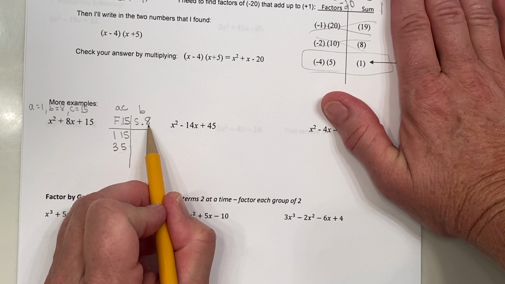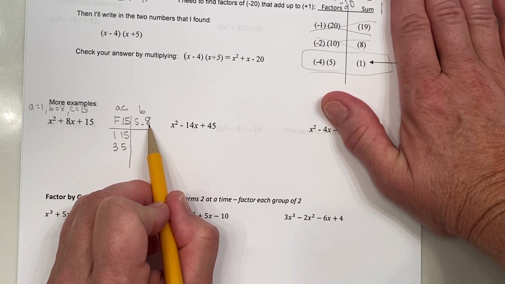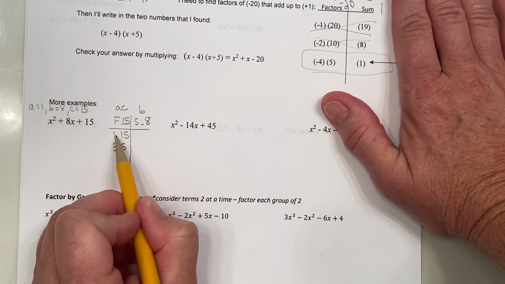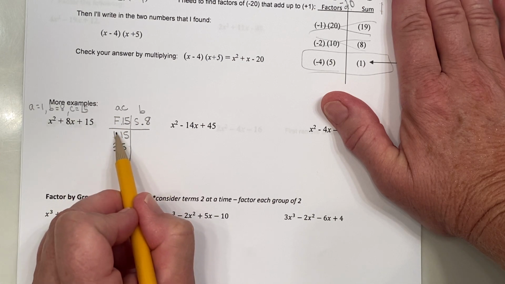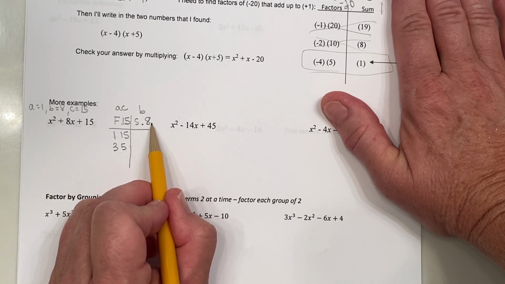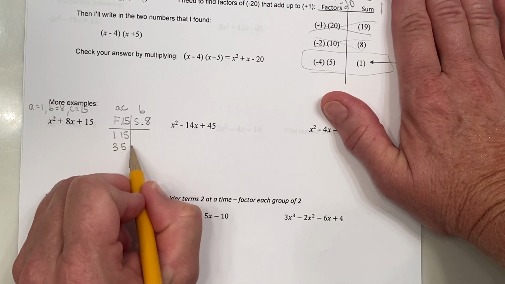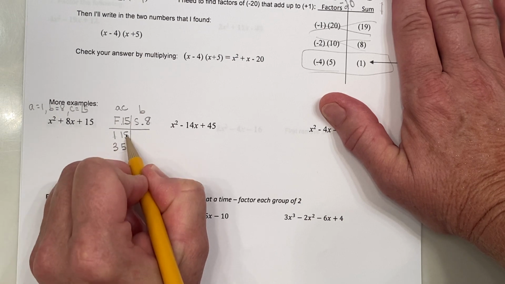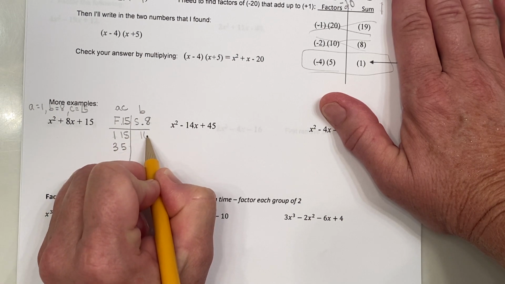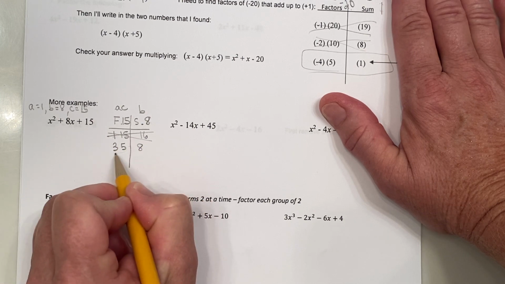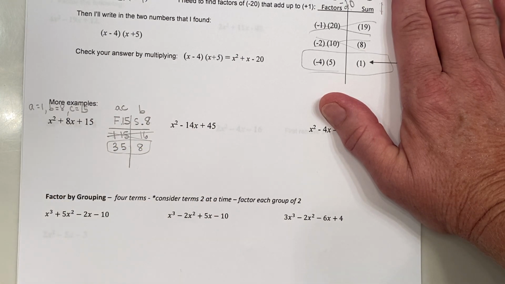All right, the sum has to be positive. So to get a positive 15 when I multiply, both these numbers have to be positive or both negative, I guess they could be, but I'm looking for a positive B value. So I don't have to worry about making an adjustment on the positive negative sign here. 1 plus 15 makes 16. It's not what we want. 3 plus 5 adds to 8, and that is indeed what we want.